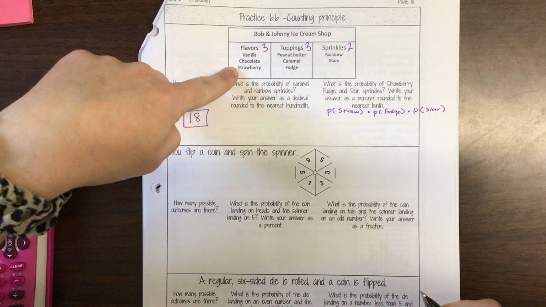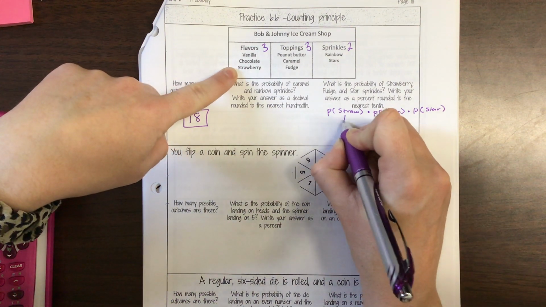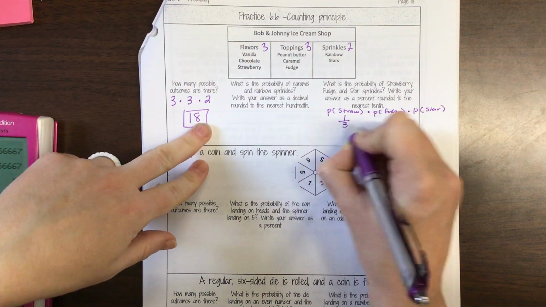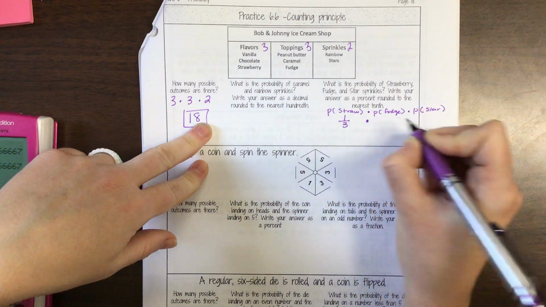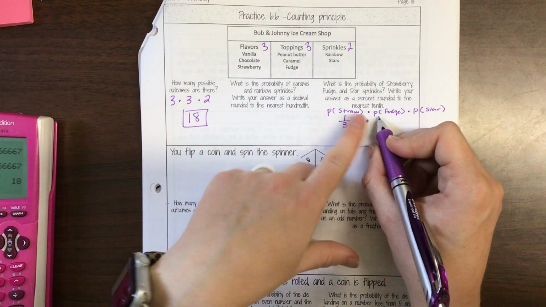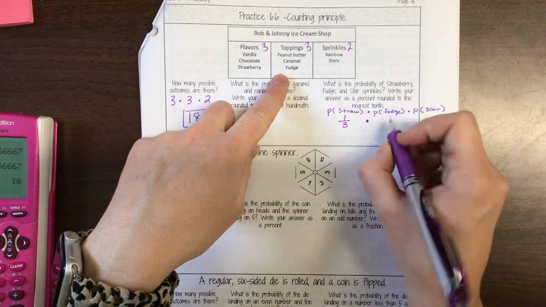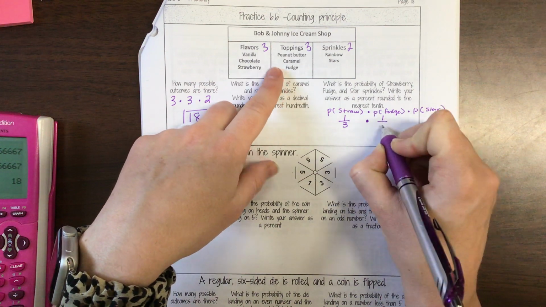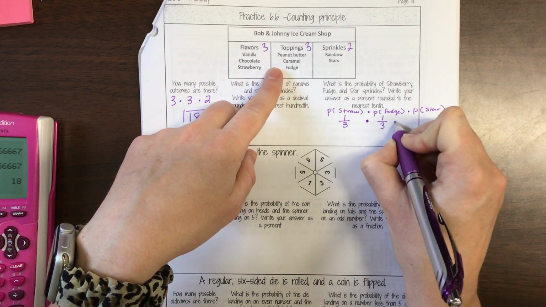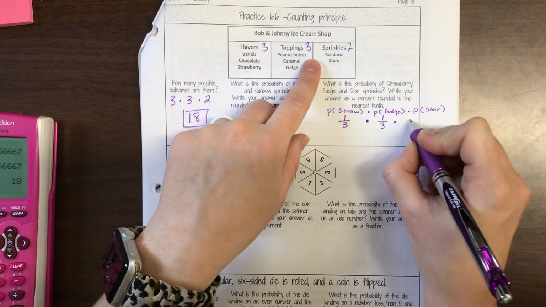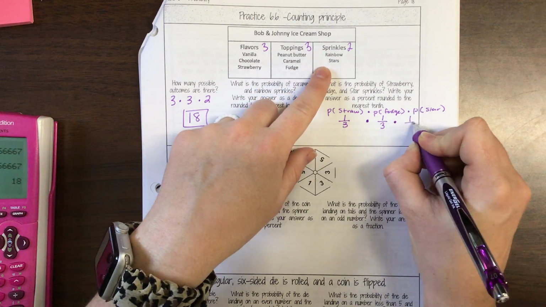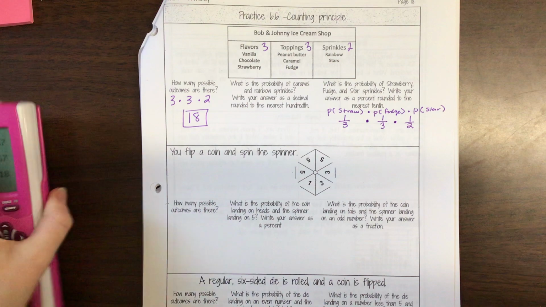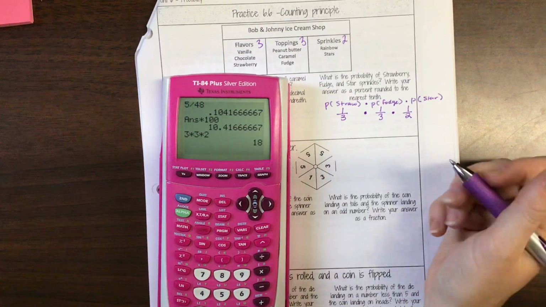Okay, so one of the options is strawberry over 3 flavor options total, times, for toppings, one of the options is fudge over 3 total toppings, times one of the options is stars over 2 sprinkle options. Okay?